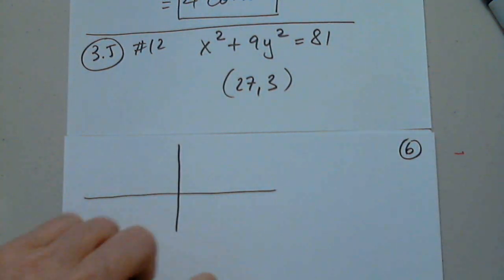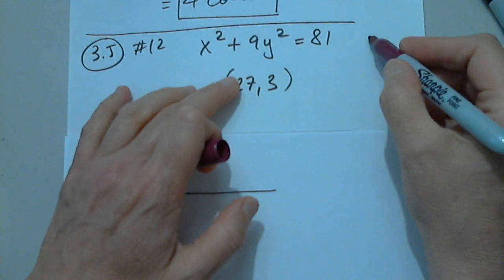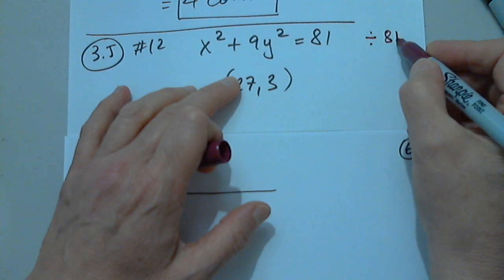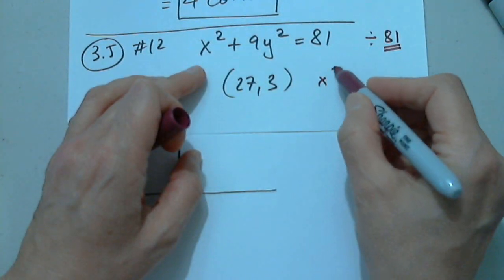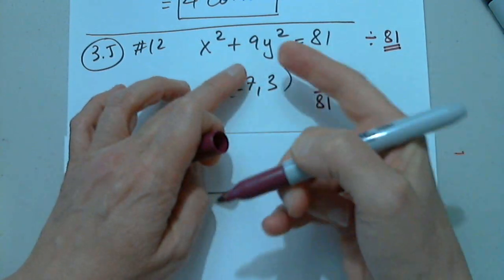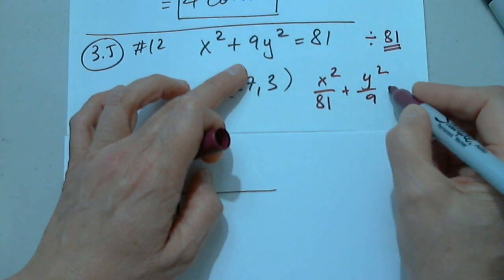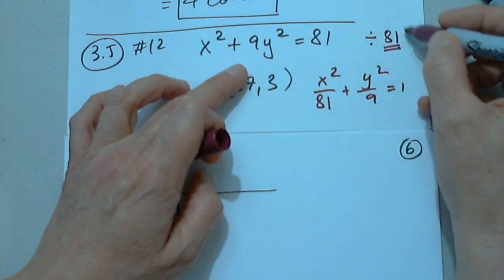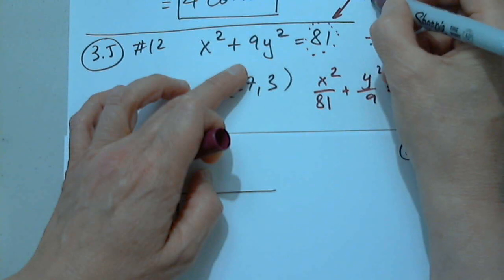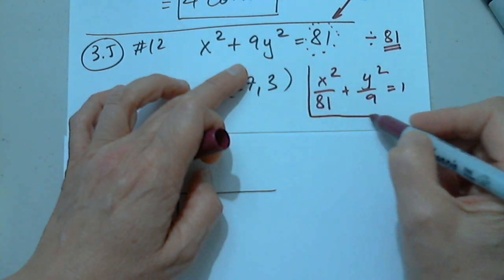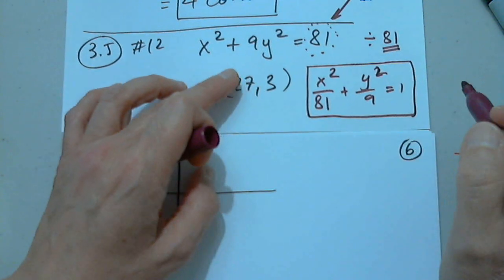How do I know that this is an ellipse, other than that they told me? Well, I have to divide both sides by 81. When I divide both sides by 81, I get x squared over 81 plus 9 over 81, which is 1 over 9, y squared over 9 equals 1. Why did I choose 81? Because the right side has to be 1 in order to identify the characteristics of the ellipse.